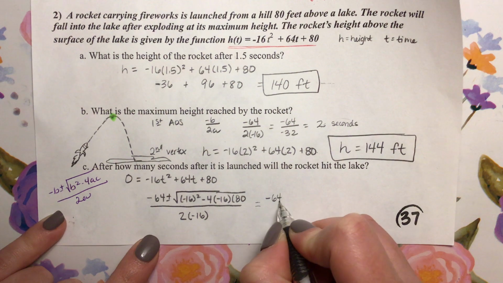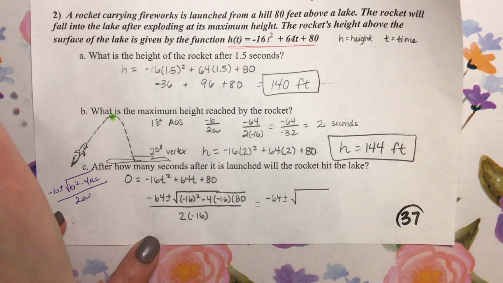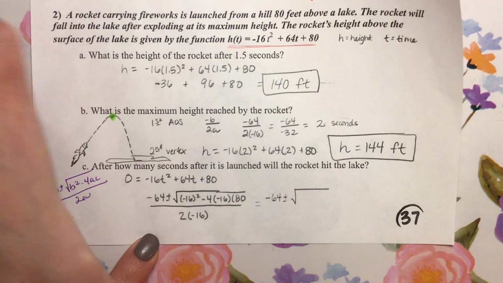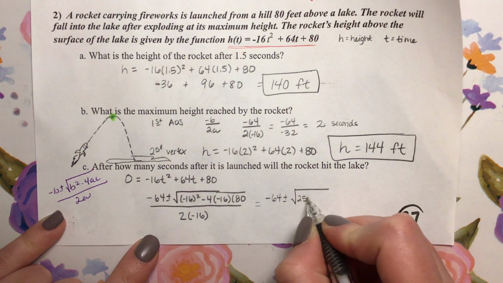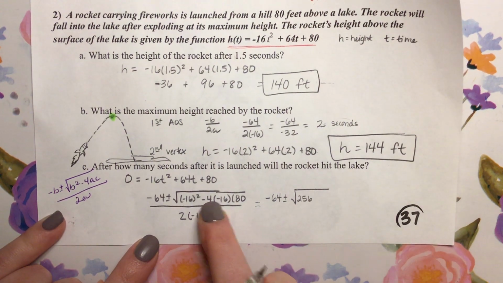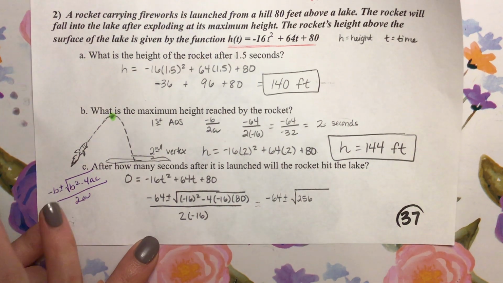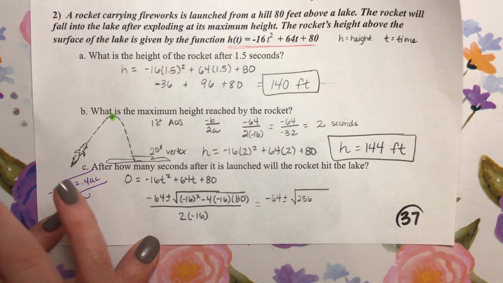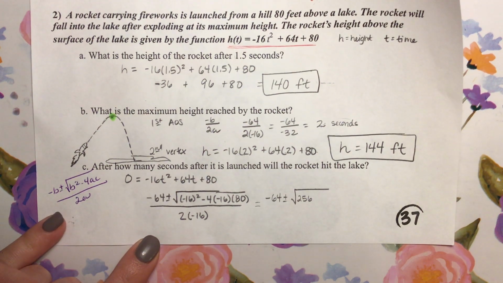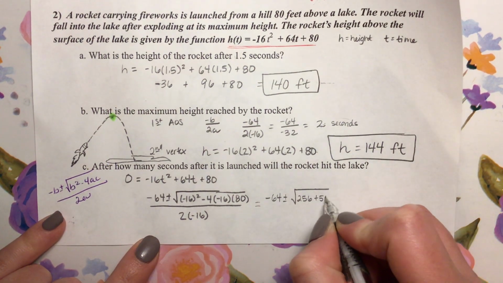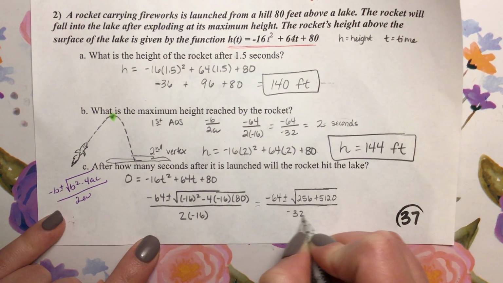So I've got negative 64 plus or minus the square root of negative 16 squared is 256. And then when I take negative 4 times negative 16 times 80, that's going to be quite a bit. That gets me 5120 all over negative 32.